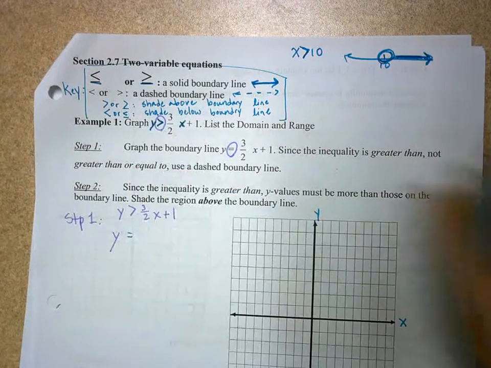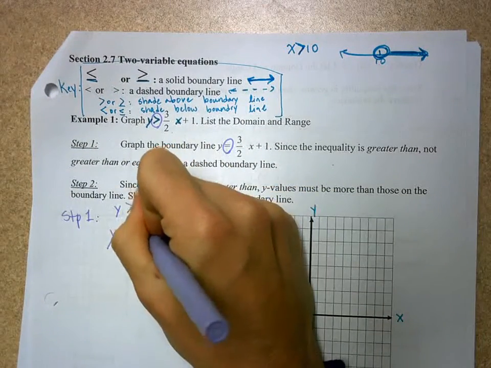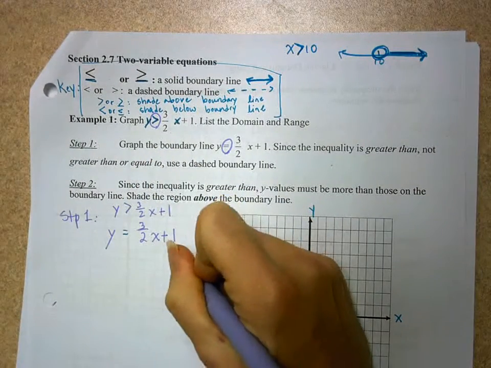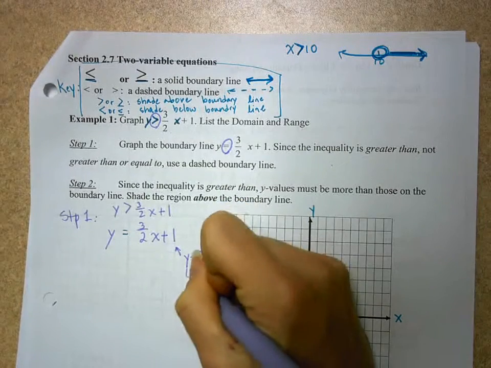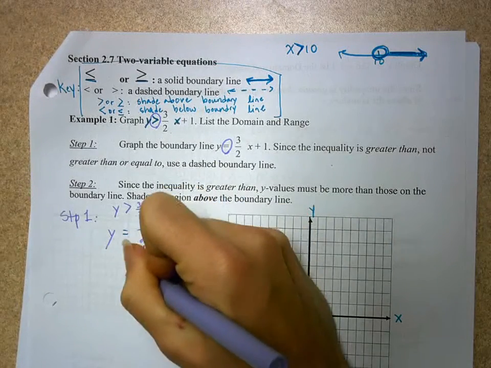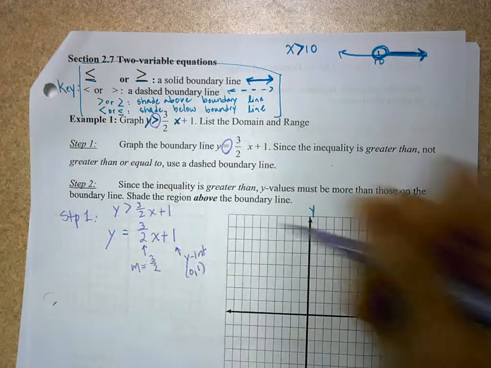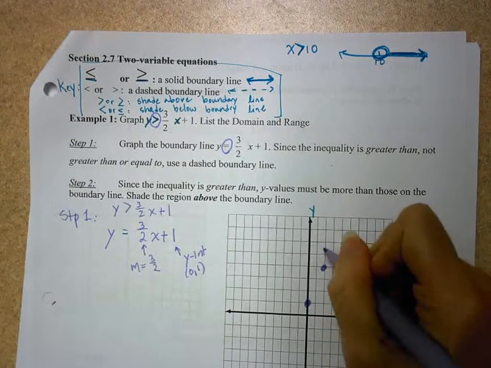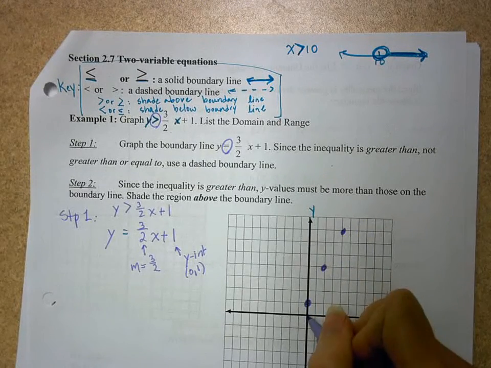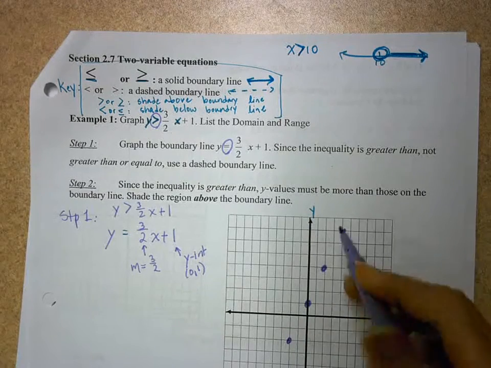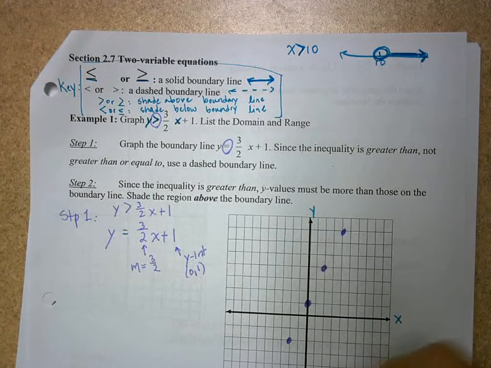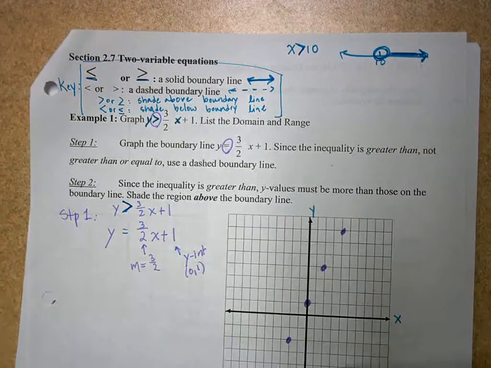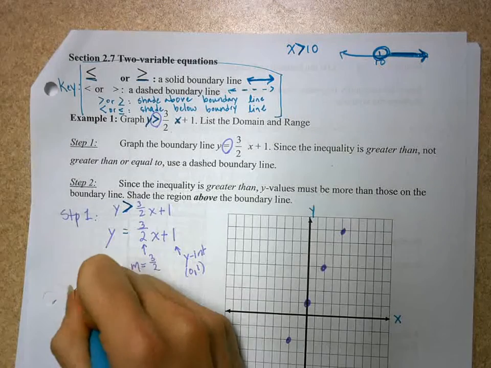So we have y is equal to 3/2 x plus 1. We know that this correlates with our y-intercept, so we're going to start at 0, 1, and this correlates with our slope, so our slope is positive 3 over 2. So we go to 0, 1, we go up 3, right 2, up 3, right 2, or again, you could go down 3, left 2. I'm not going to shade this line yet because I need to look at my inequality symbol to see how I am going to be shading. So here's kind of step 2.